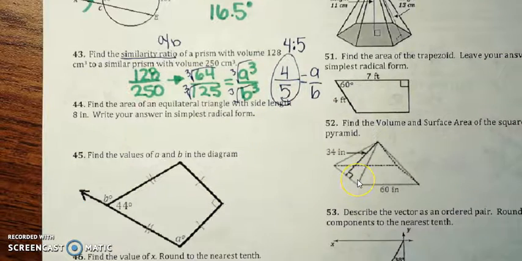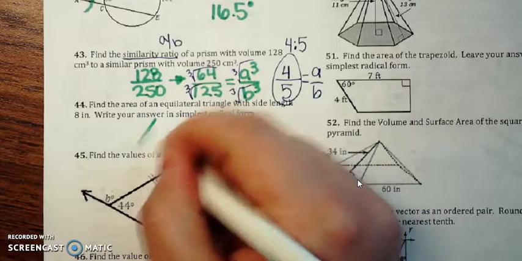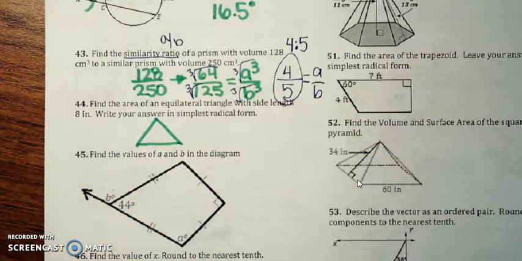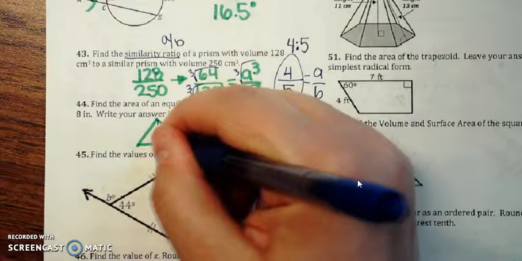All right, equilateral triangle. That means all the sides are the same. Also means all the angles are the same. So I'm going to drop a height here.